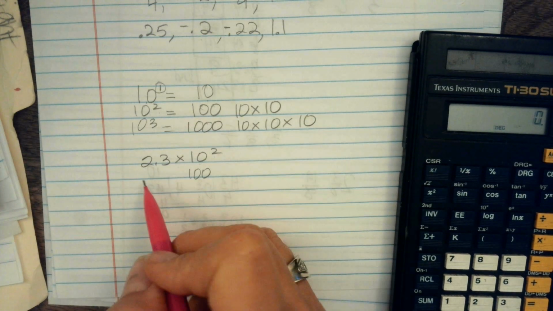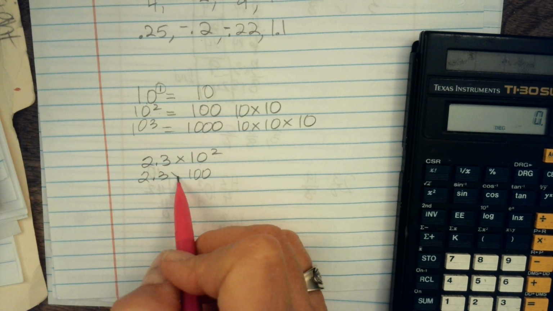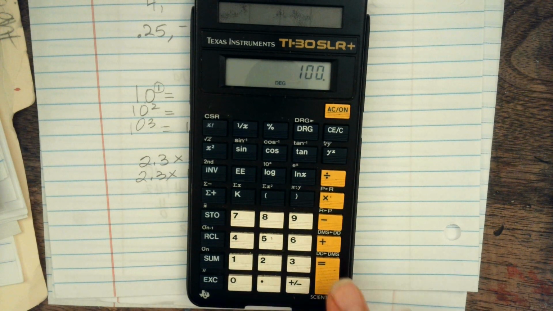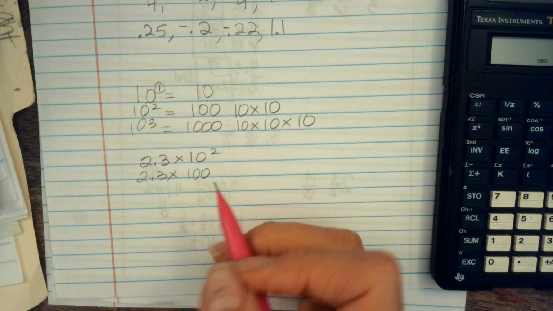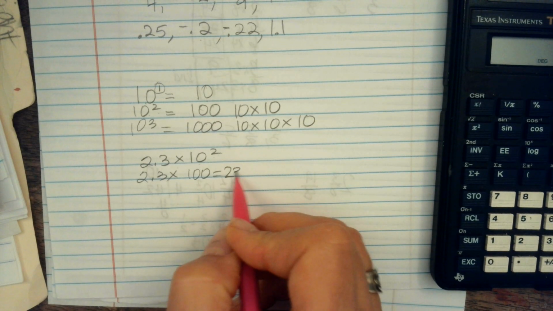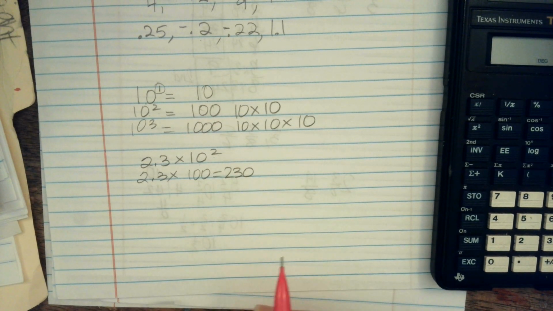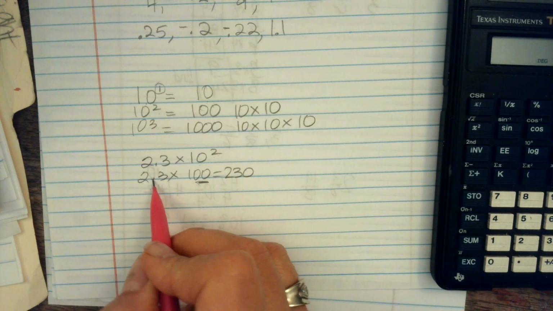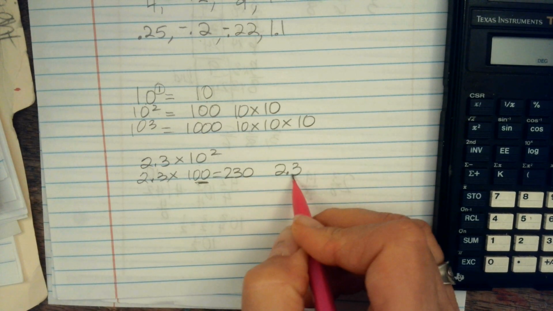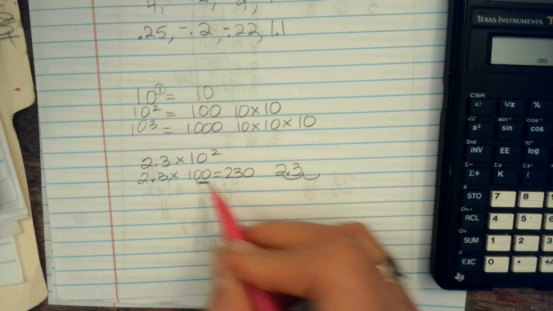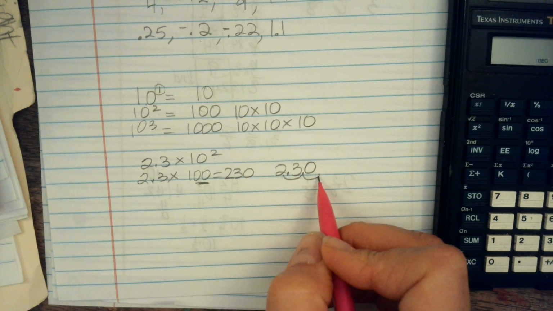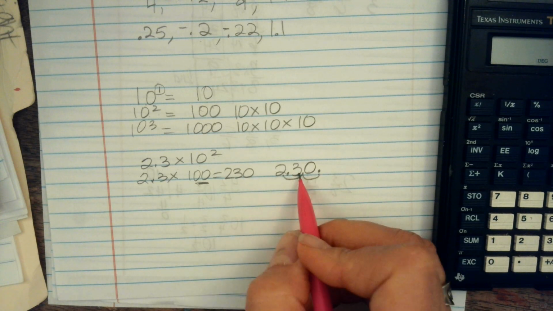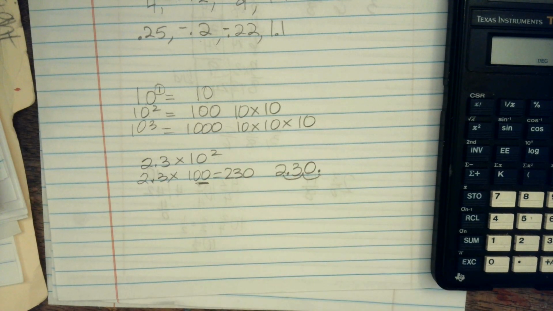It's 100. So then I would do 2.3 times 100. So 2.3 times 100 is 230. And another way to figure it out is however many zeros you have, you would move your decimal that many places. So I have 2 zeros, so I'd move it 2 places, and my decimal would now become 230, and then the decimal after the 0.